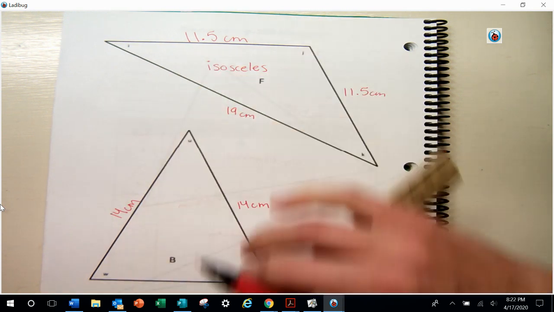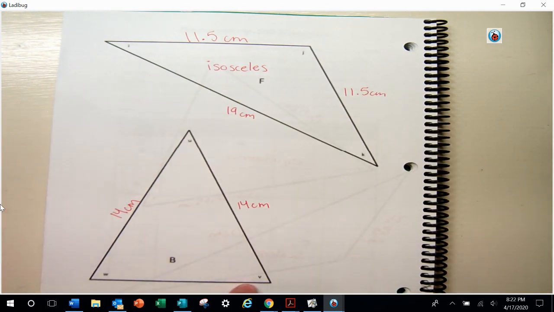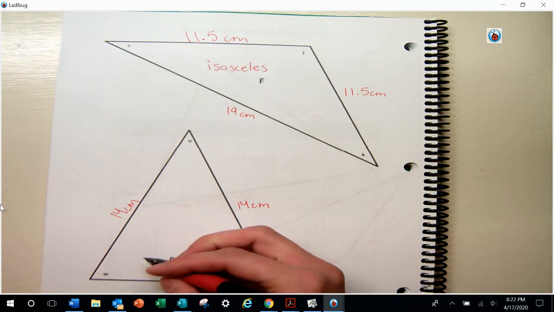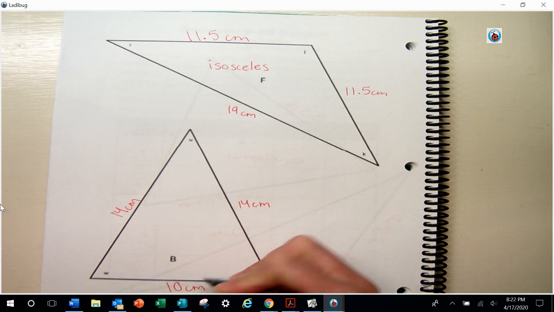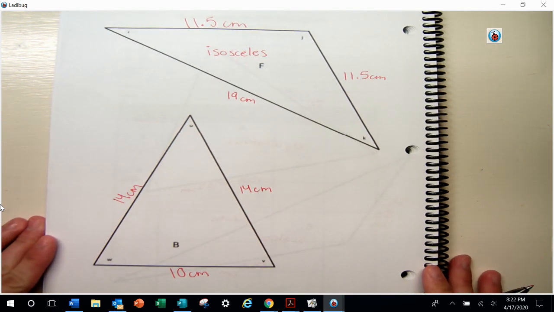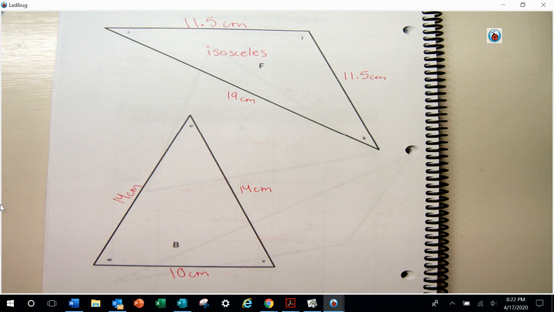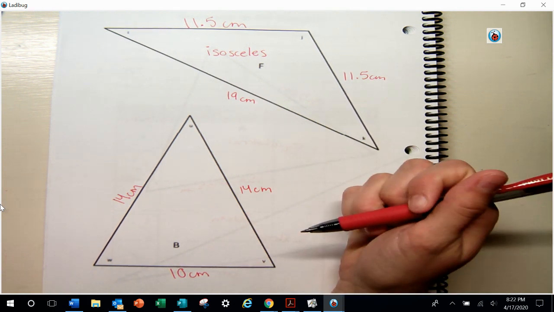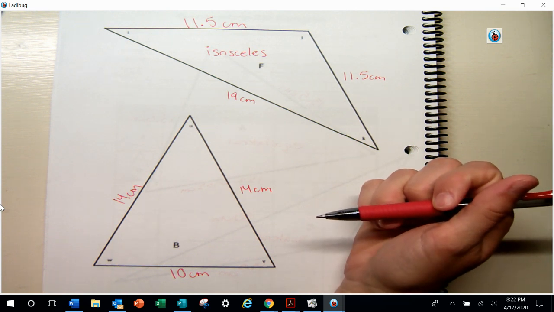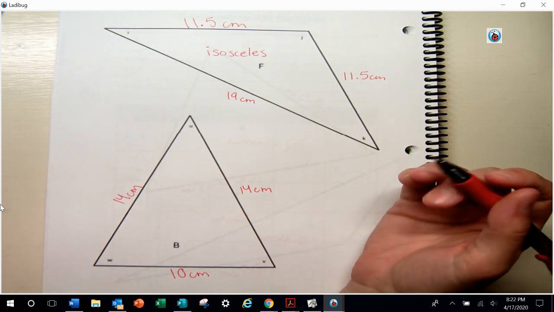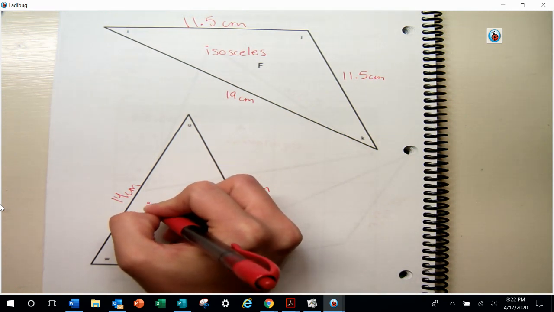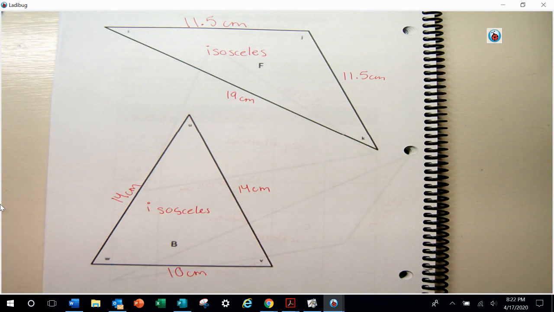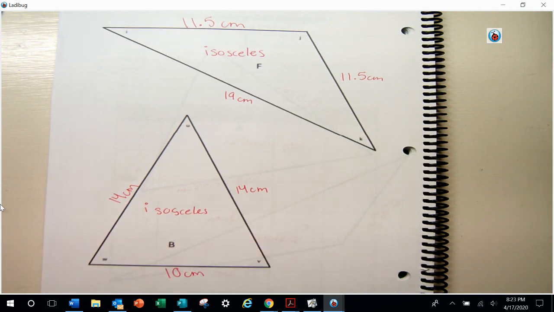You can kind of tell by looking at it because this is so nicely aligned at the bottom of our page. And then this one is 10 centimeters. Okay, so without me saying it, based on classifying this triangle, how would you classify it? Equilateral, isosceles, or scalene? Say it out loud. Okay, I would classify it as isosceles because 2 of the sides are equal.